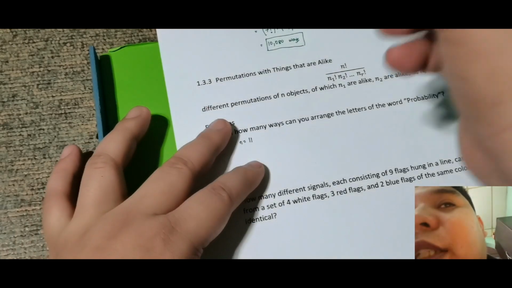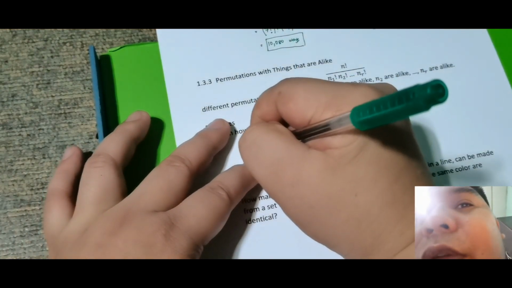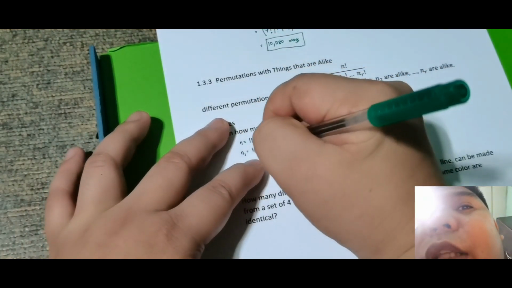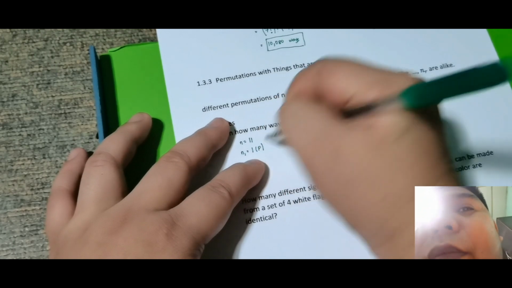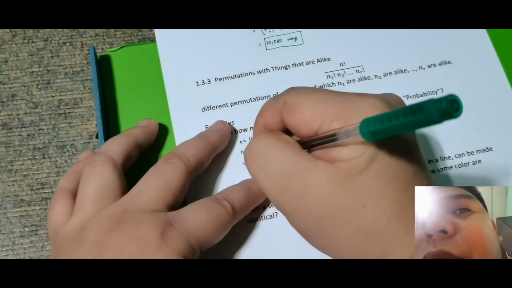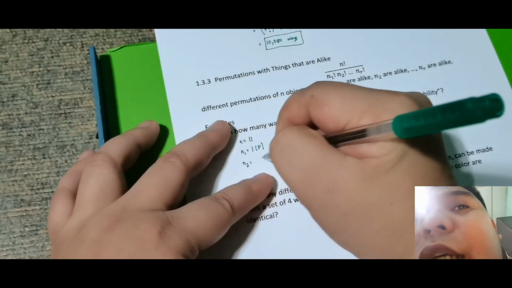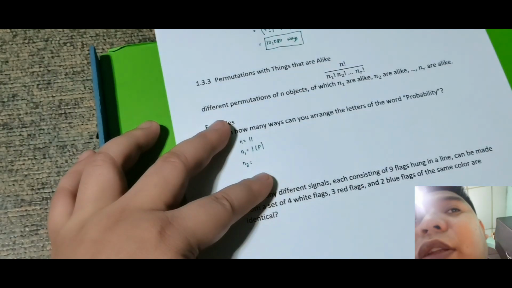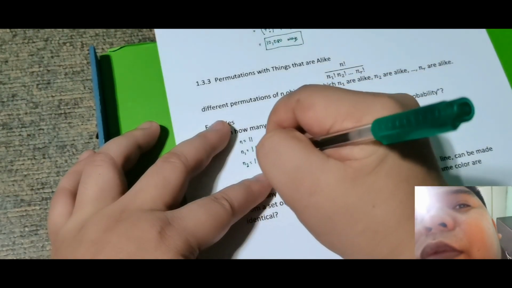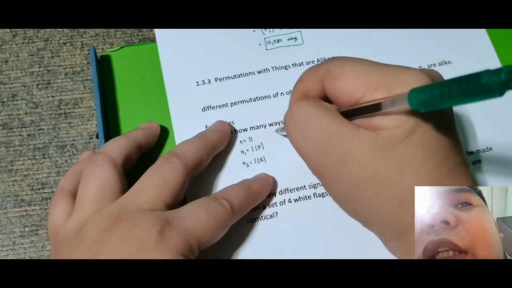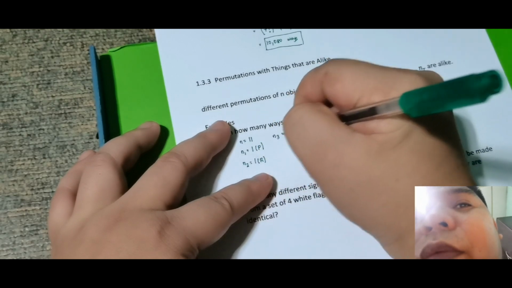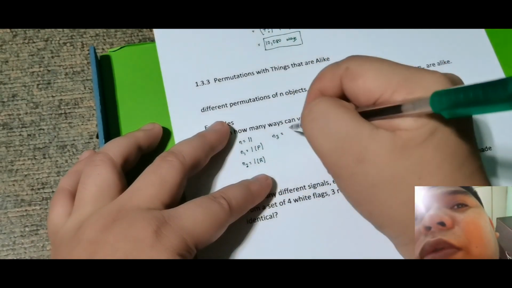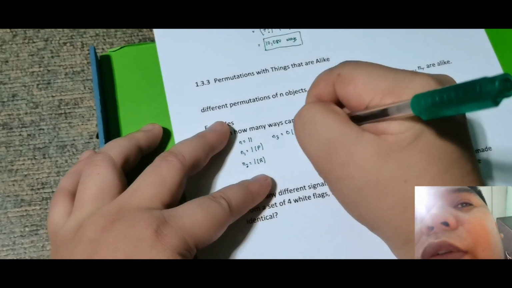So for N1, that is P. So ilan yung P? That is 1. So for N2, that is R. Okay, so ilan yung R doon? Sir, isa lang po. For N sub 3, that is O. So ilan yung O doon? Sir, isa lang po yung nakikita ko.